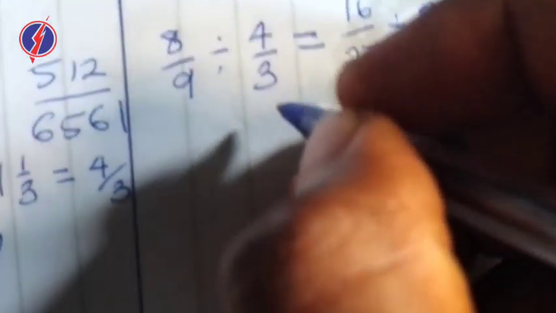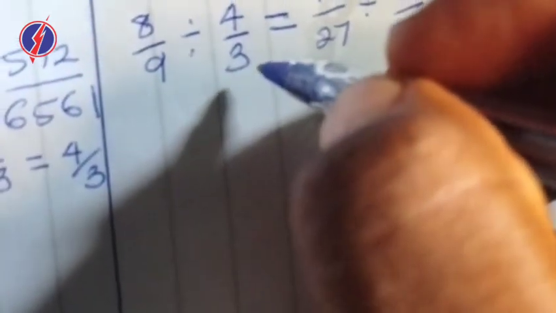So we'll know that the first stage is to literally convert this division into multiplication, in order for us to get our common ratio. Remember we're working on the common ratio in this case. So we have 8 over 9 times 3 over 4, and 16 over 27 times 9 over 8. So that's the next step.